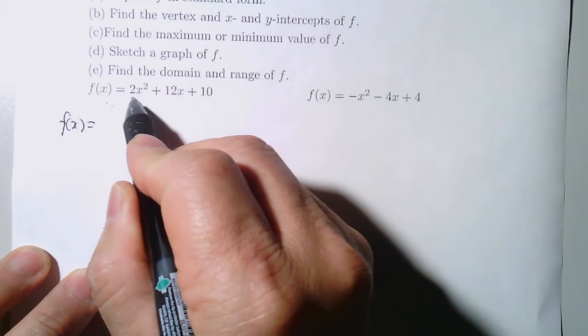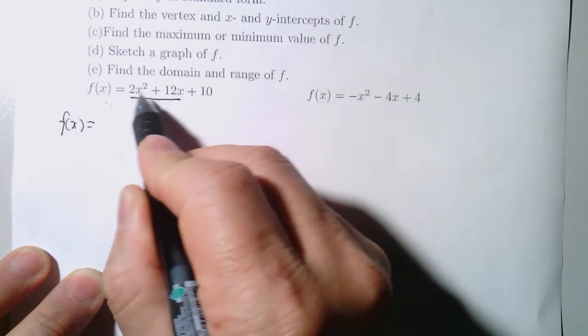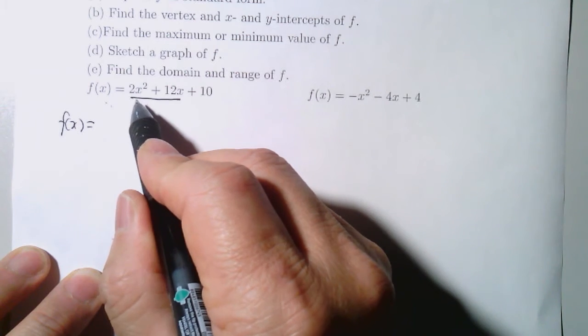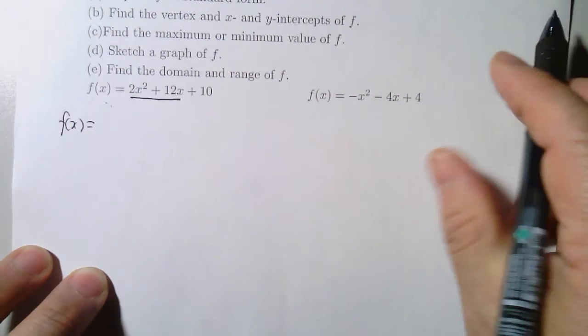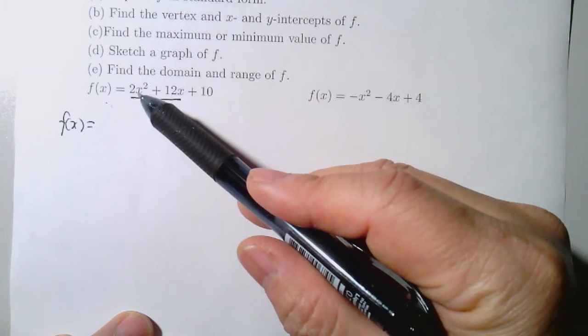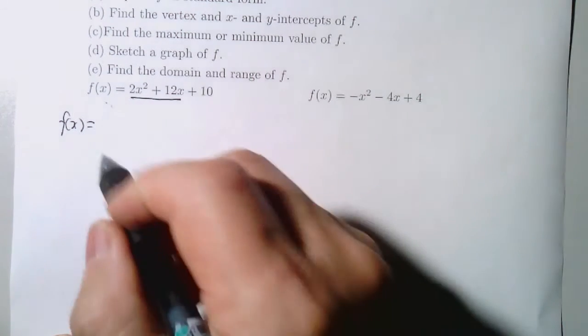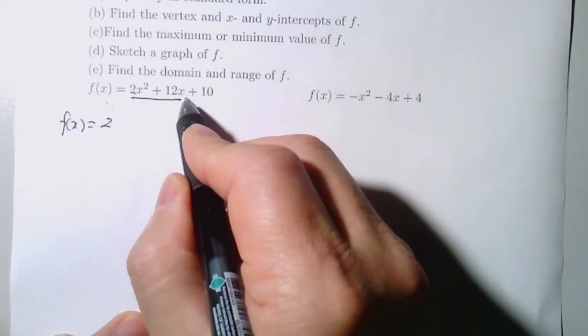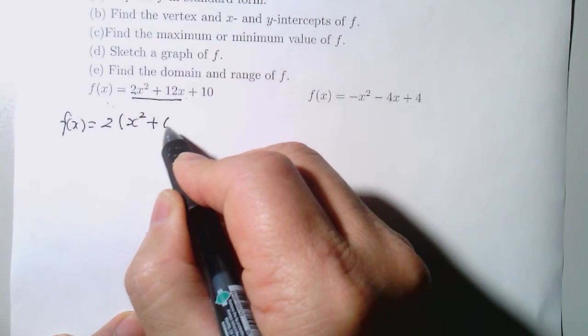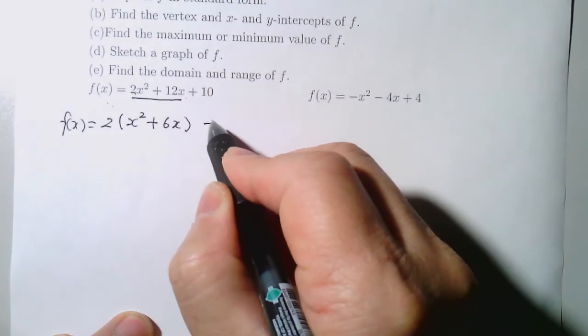We put these two terms together and factor out a common factor, which is 2. Remember, when we complete the square, we always make the leading coefficient 1. So here we factor out the 2 from the first two terms. You can see I get x squared plus 6x, and plus 10.